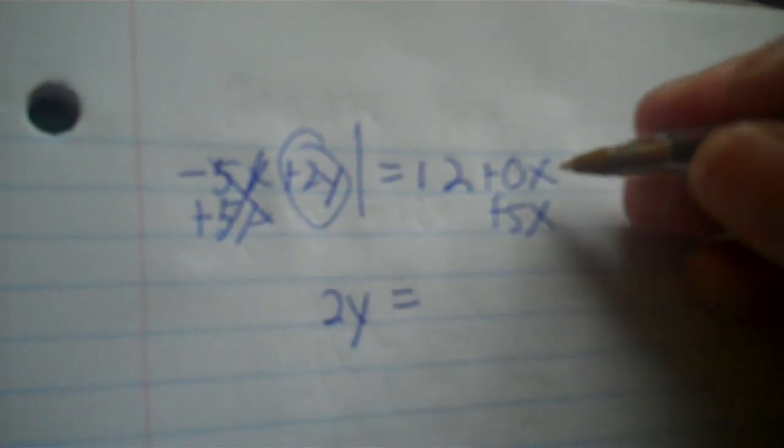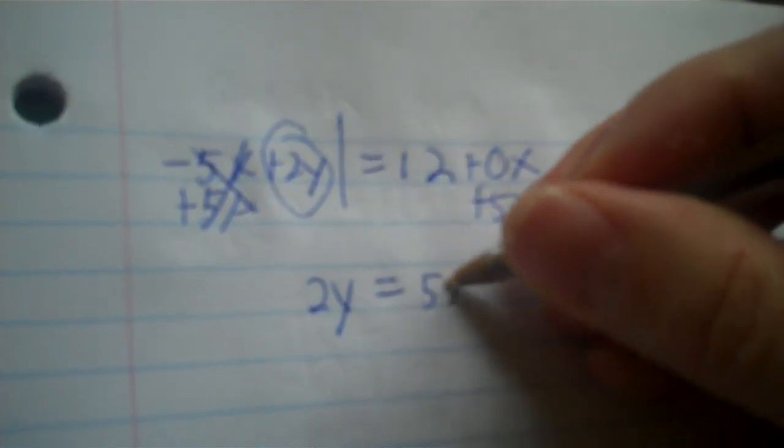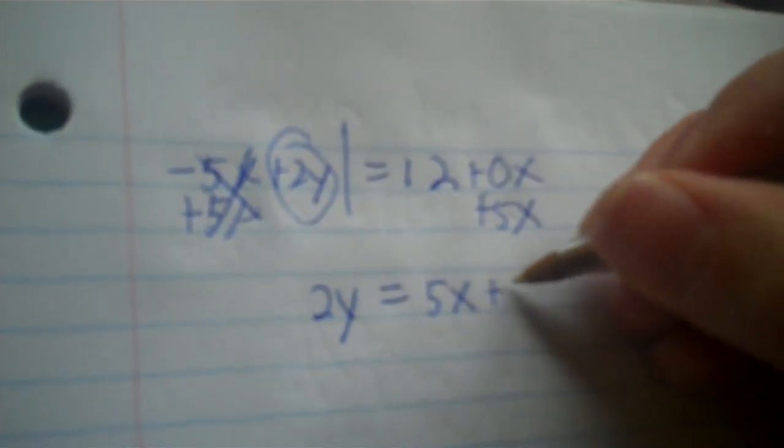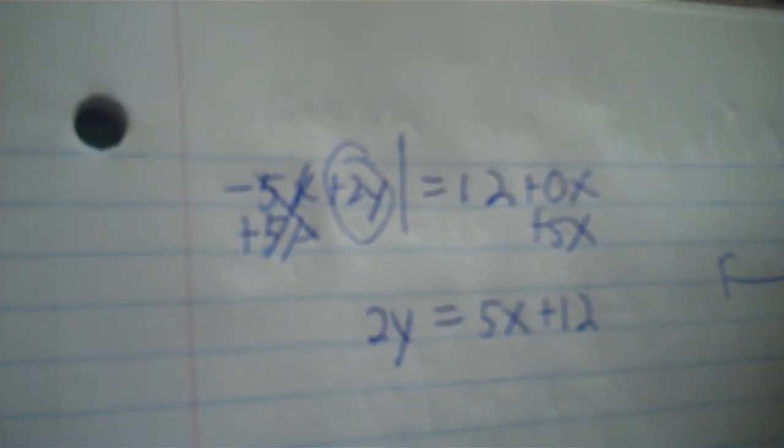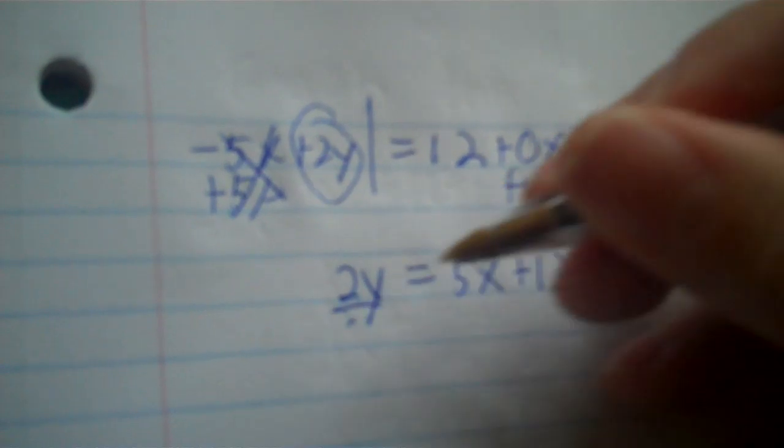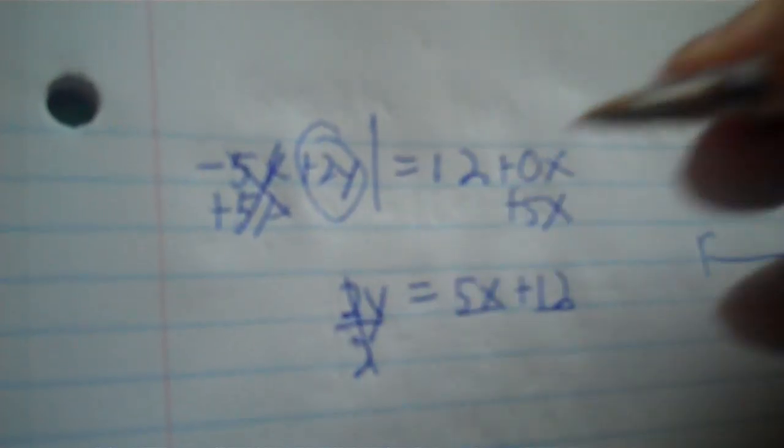And then make your own x with the 0, because you can't add 5x to 12, so you put a 0x and you add 5x there. So you got 2y. 0 plus 5 is 5. You want to do that first, and then we put plus 12. Then I divide everything by 2.